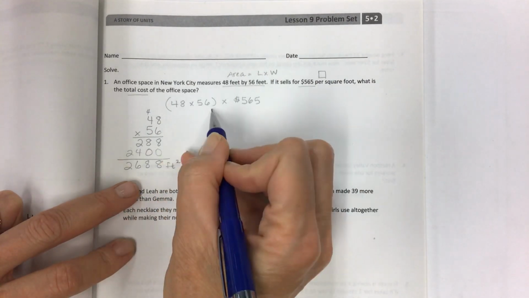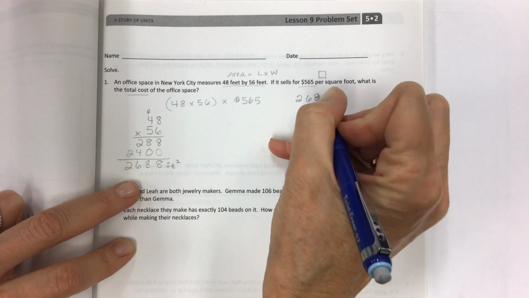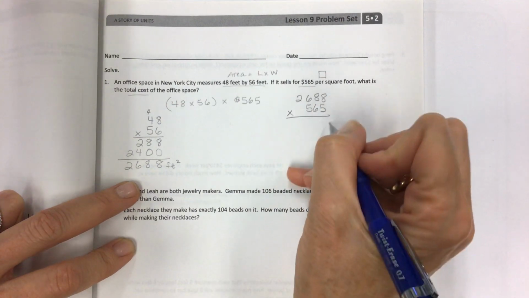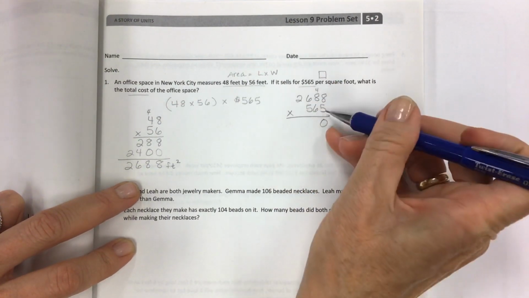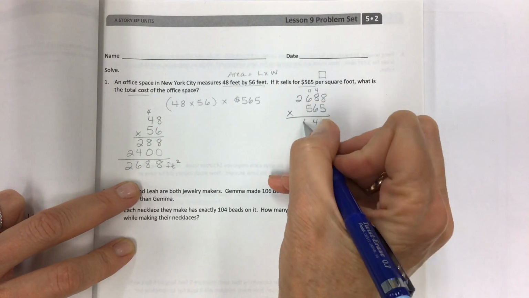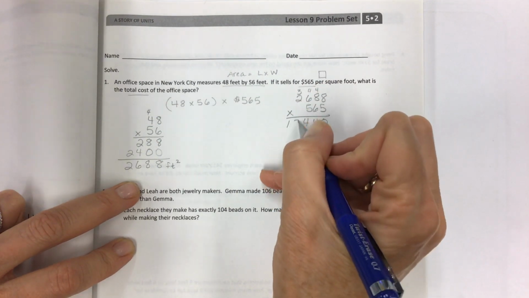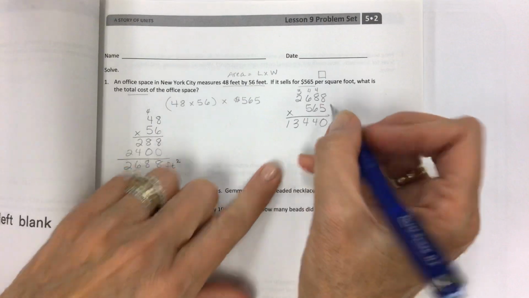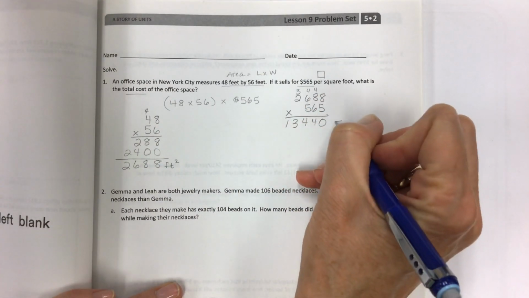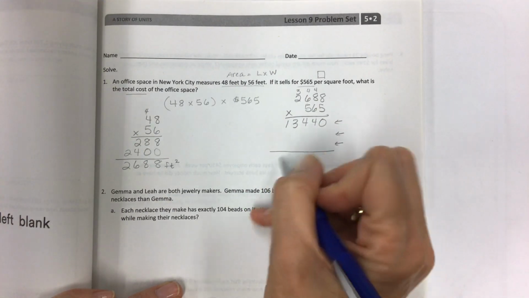And so we're going to take this amount and multiply it by 565. So let's give ourselves some room and set it up and multiply. And 5 times 8 is 40, carry the 4. 5 times 8 is 40 plus 4 is 44. 5 times 6 is 30 plus 4 is 34. And 5 times 2 is 10 plus 3 is 13. Now, this is just like lesson 8 where we have 4 digits by 3 digits. So we're going to have partial products all the way down, and then we're going to have a line, and then we're going to have our total down here.